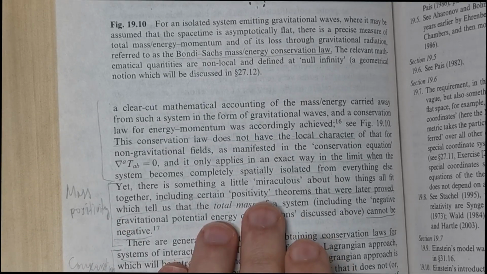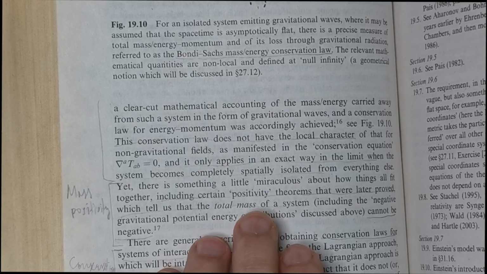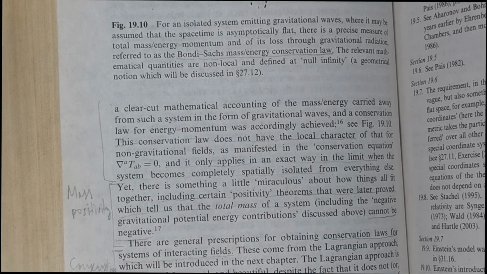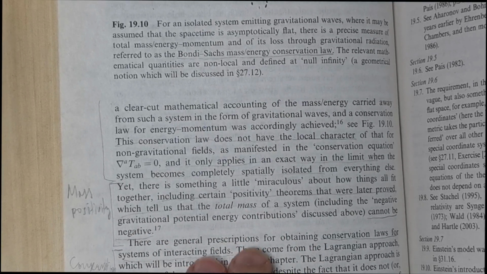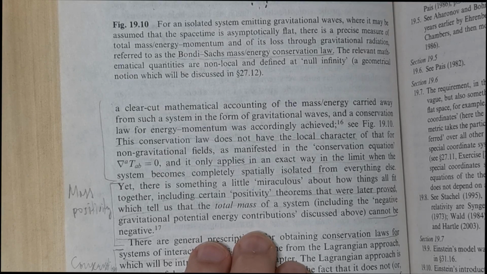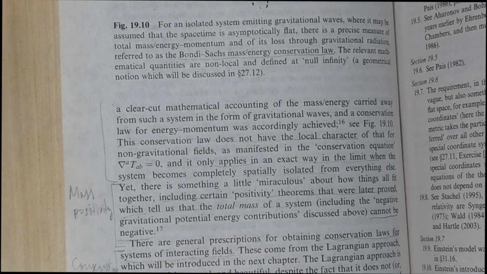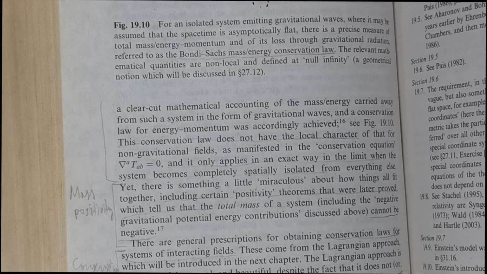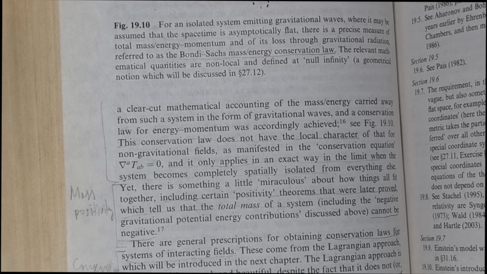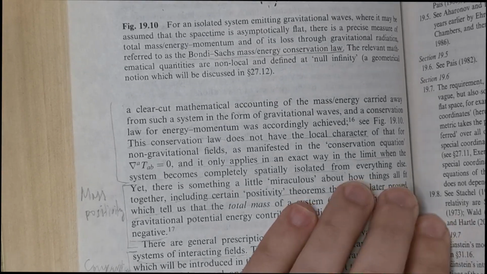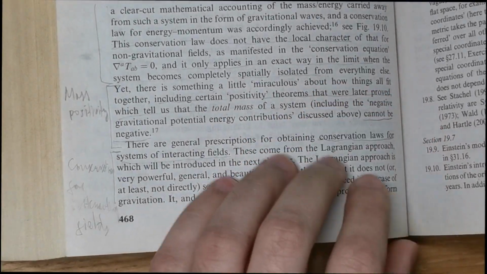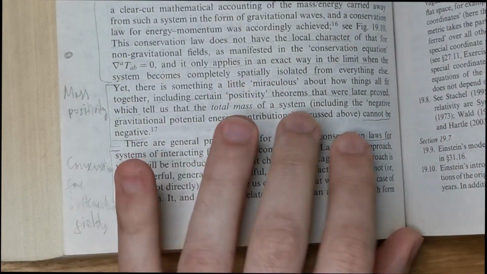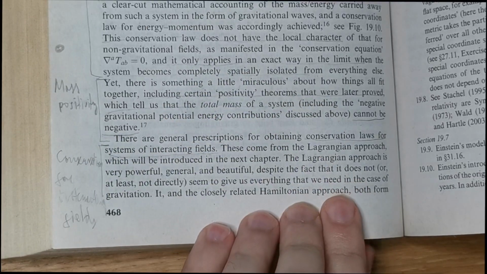So basically it is a theorem that the total contribution to the system cannot be negative, so we cannot obtain negative mass in the system. But that seems like an expert topic for me.